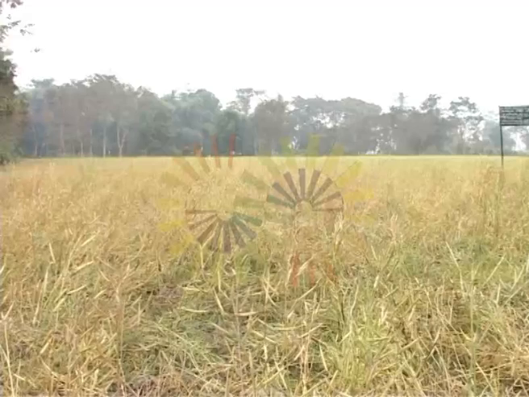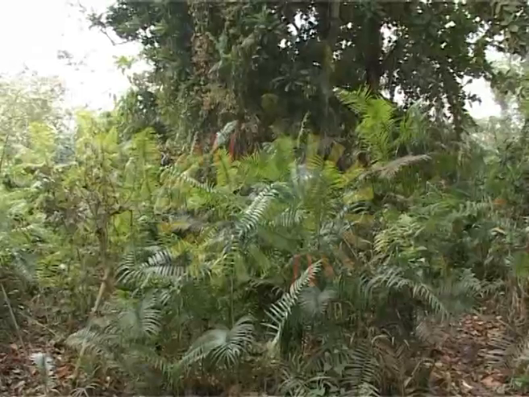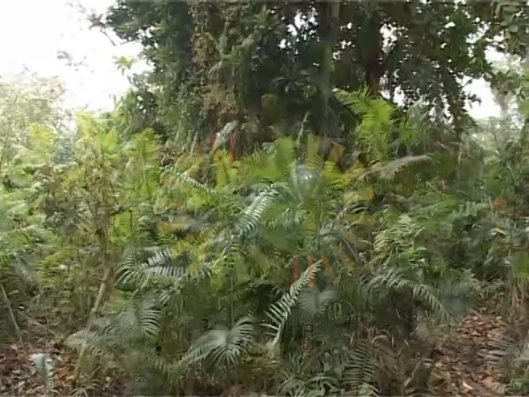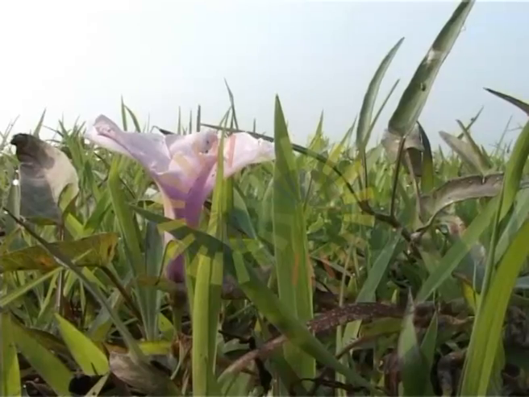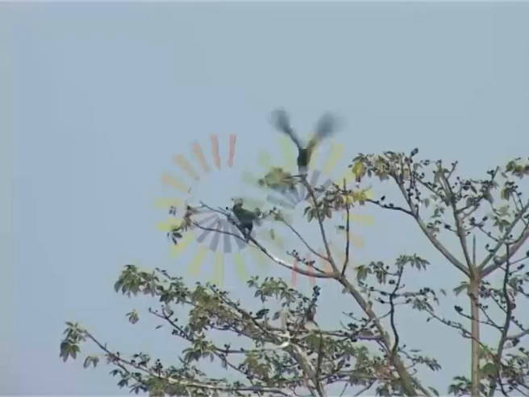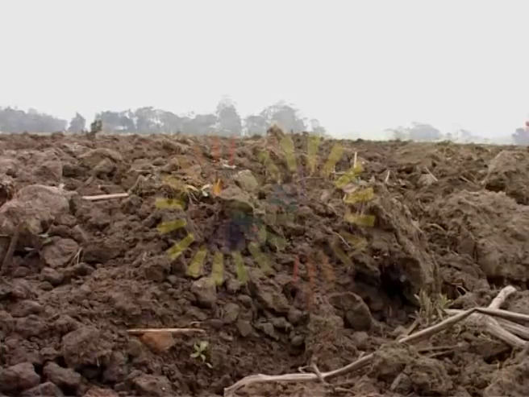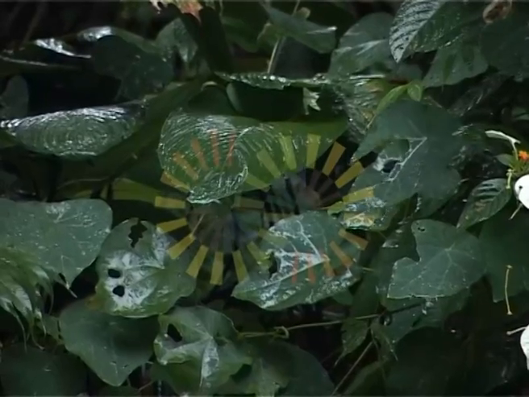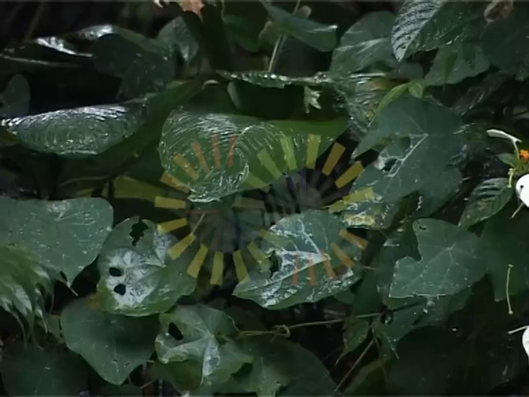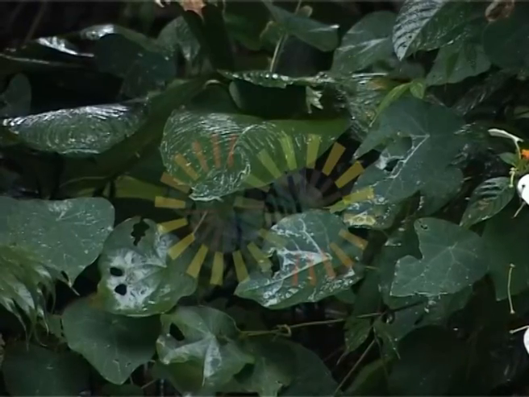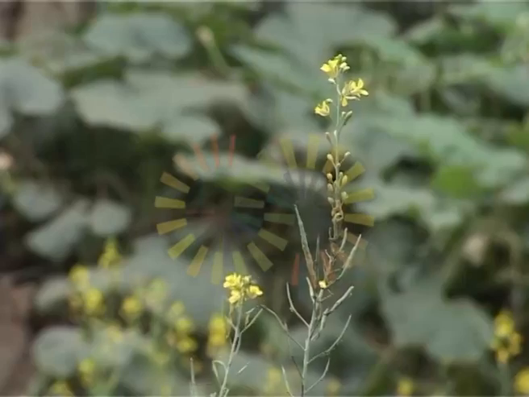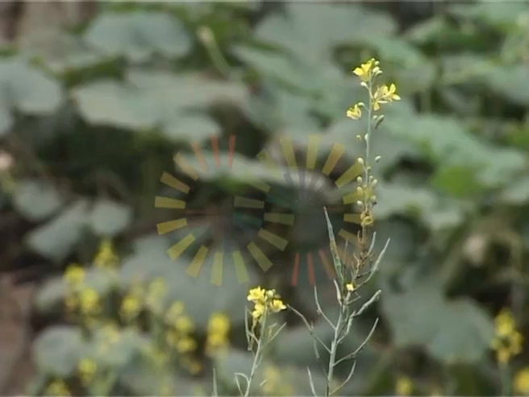Majuli falls under the subtropical climatic zone. Its climatic pattern consists of a mild winter between November and February, followed by the pre-monsoon mixture of spring and summer between March and May, the monsoon season from June to the first half of September, and the post-monsoon autumn during October.